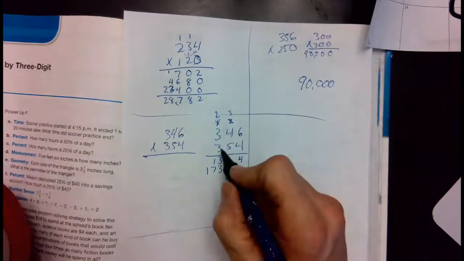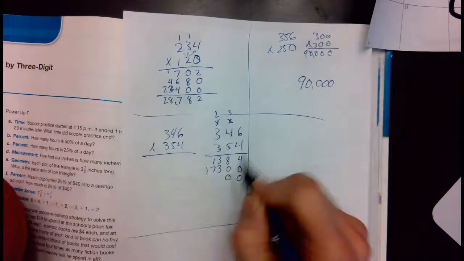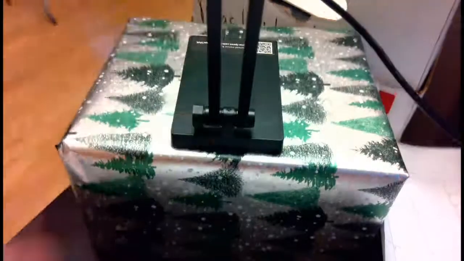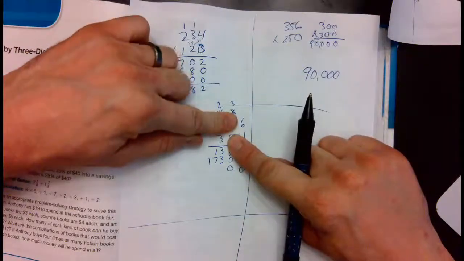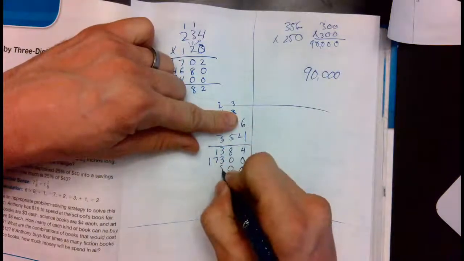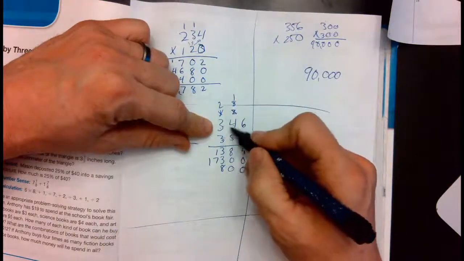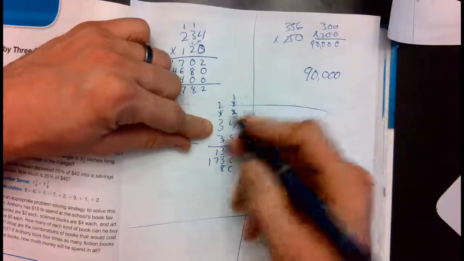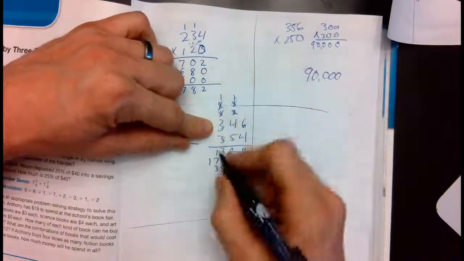Alright, now I'm going to take 300 times 346. 2 zeros down, and let's multiply. Oops. There we go. Let's multiply. Take this one all the way back by the 6. 3 times 6 is 18. Carry the 1. Keep this all nice and neat. 3 times 4 is 12, plus 1 more is 13. Carry the 1. 3 times 3 is 9, plus 1 more is 10.